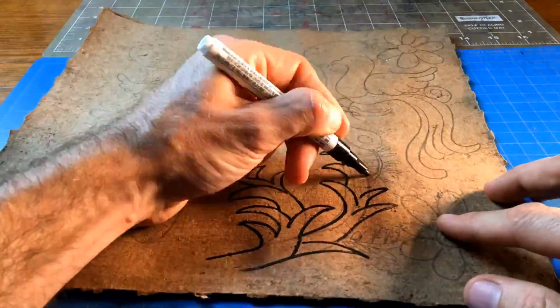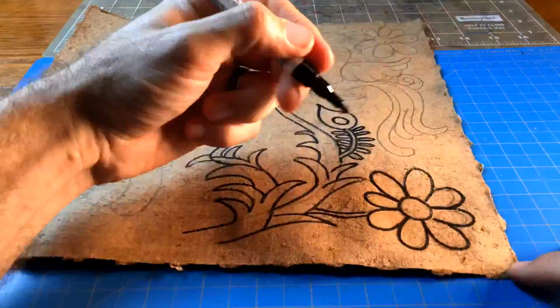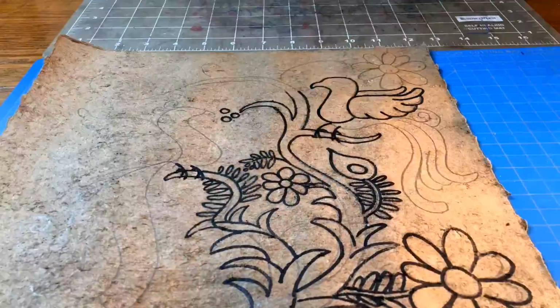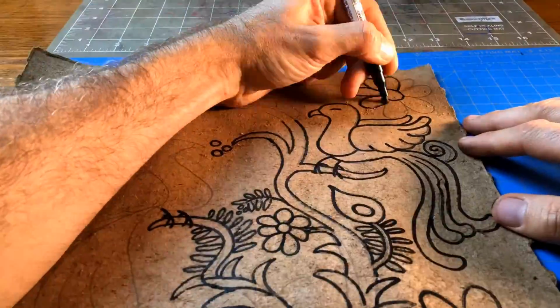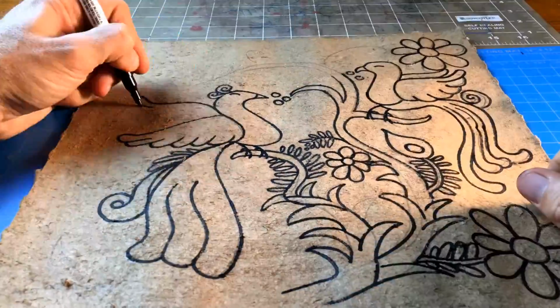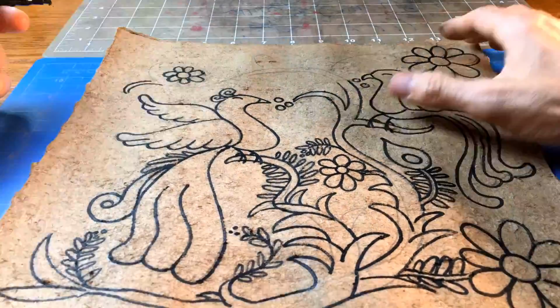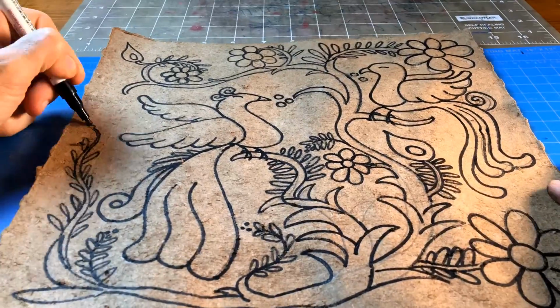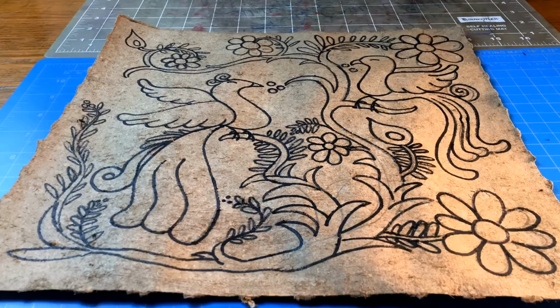So I'm filling up my picture with the birds, the vines, and the flowers. Remember, you don't have to draw birds, but you do need to draw some sort of vines and flowers to keep this a traditional picture. And some sort of animal. I think birds are the most common, and they're fun to draw. They're a big part of the culture. So, after that, we're going to move on to painting.